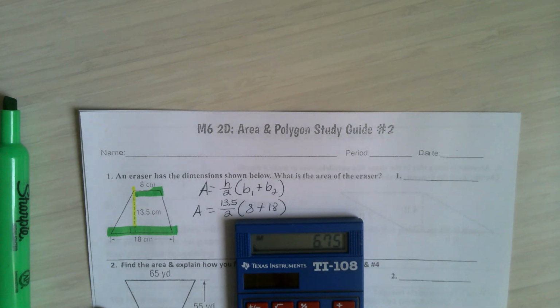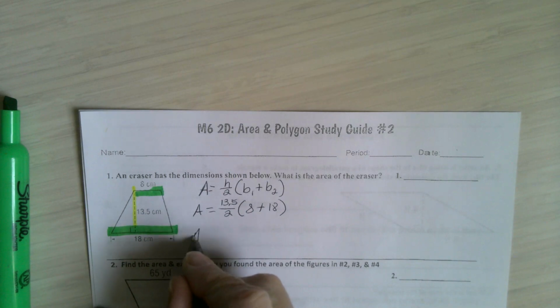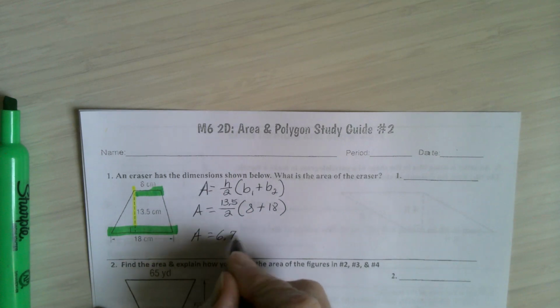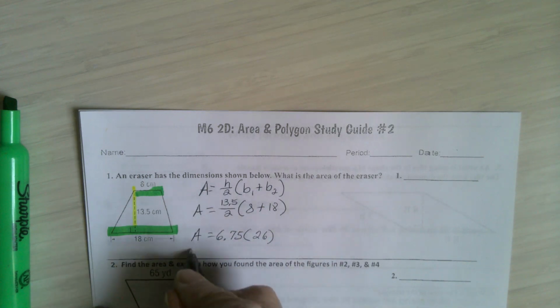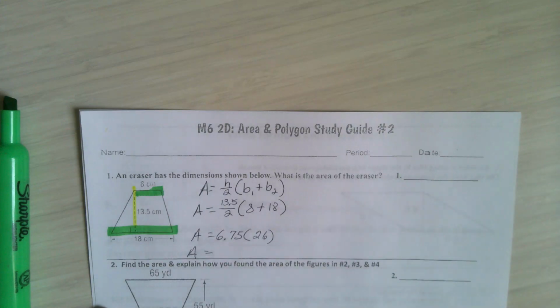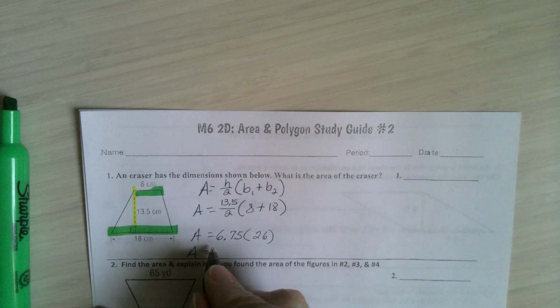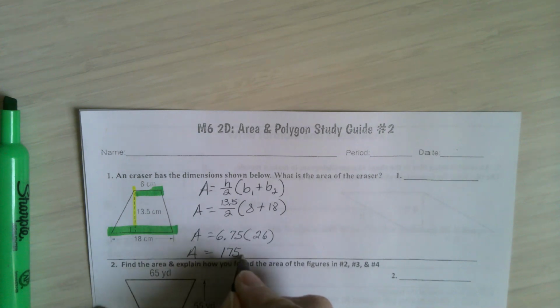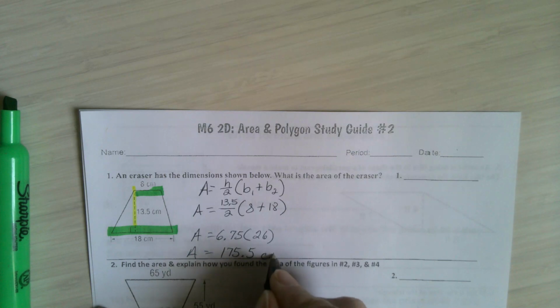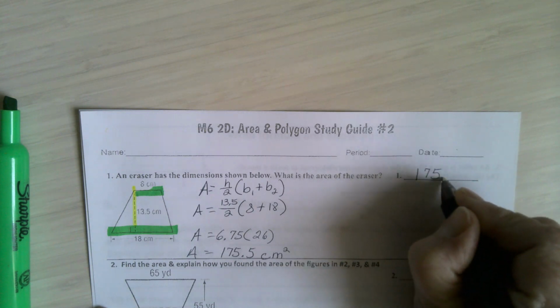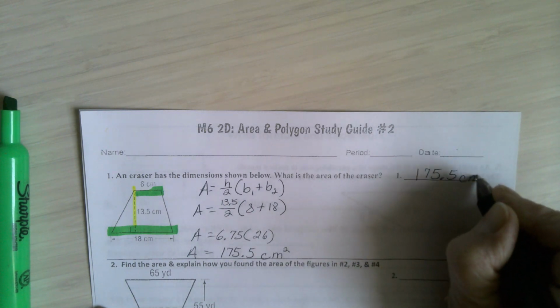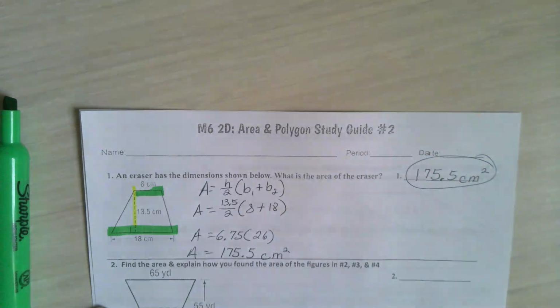6.75. So A equals 6.75 times 8 plus 18, which is 26. Multiply those together, and you are going to get 175.5. It's area, centimeters squared. And it's always good to put your answer also on the answer blank. Okay, and any questions? Very nice.